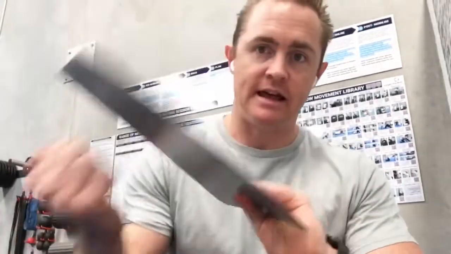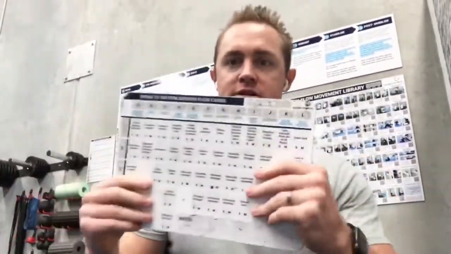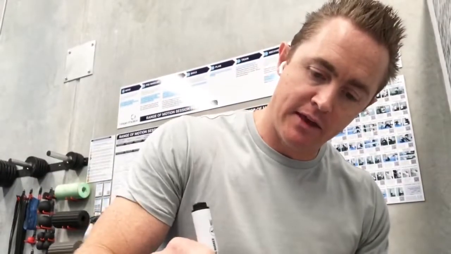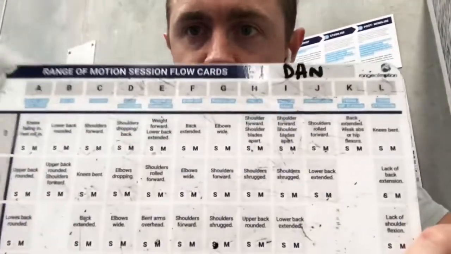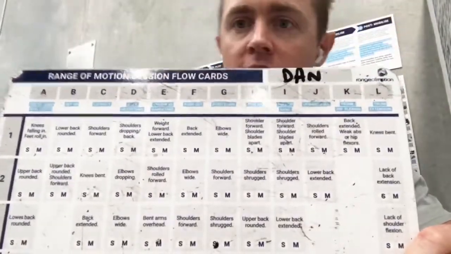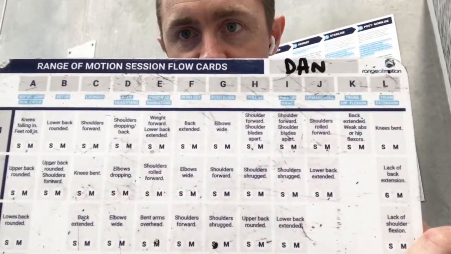So when our clients come in, it's all one-on-one stuff here at Range of Motion, so everything's individualized. They grab one of these cards, and you can see that's a steel card, printed on like a steel sign, and they put their name on the top of their card with the whiteboard markers. Then you can see each of these different columns here, A through to L, is one of those different positions that I just spoke about.